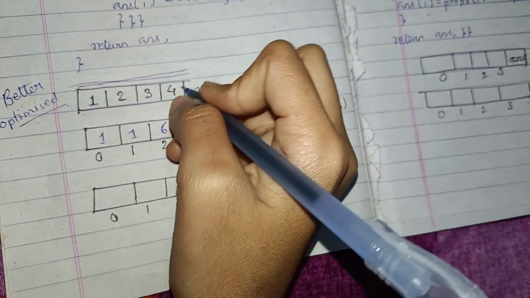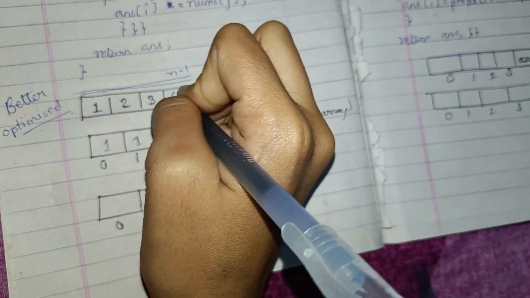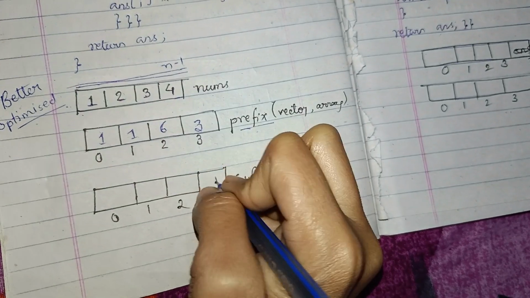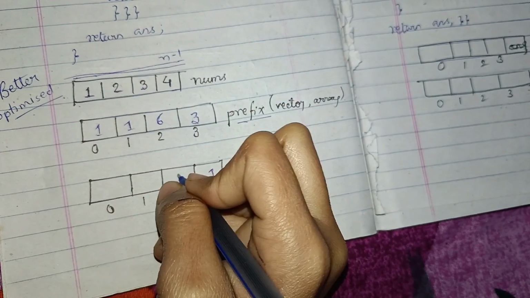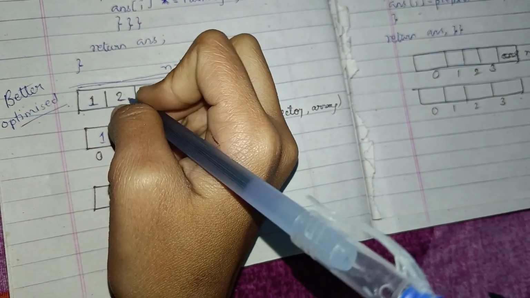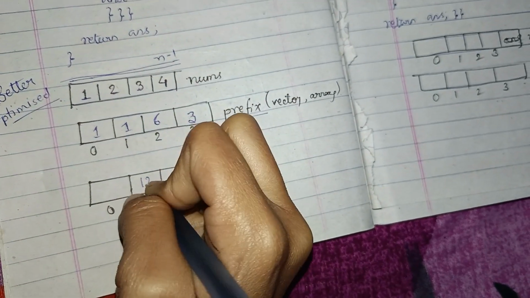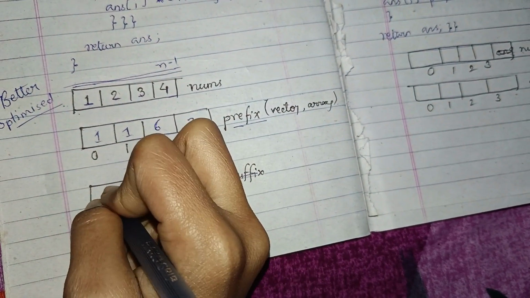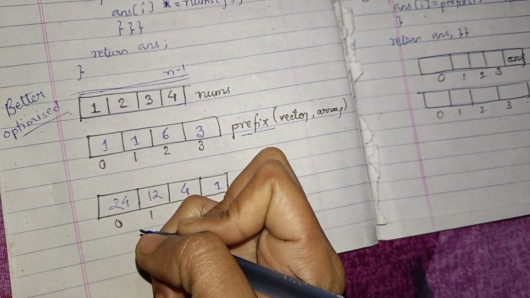And what if we do it in suffix, then we know that this is n minus 1. So to the left of n minus 1 there is nothing, so it will be 1. After that 3, left of it is 4. After that left of 2 is 3 and 12. After that left of 1 is 24, like this.